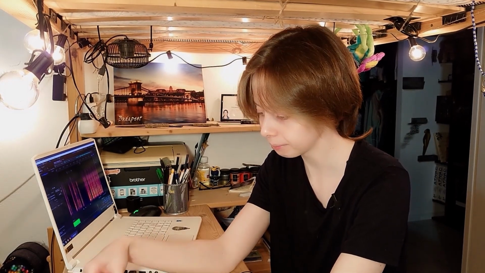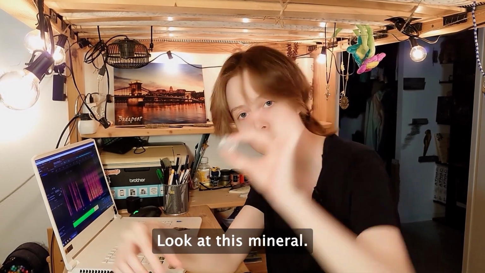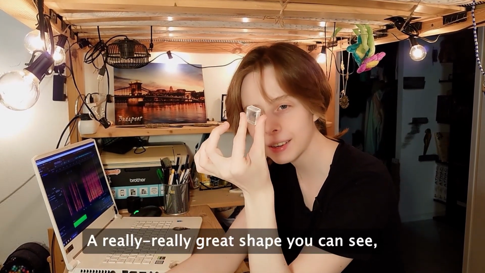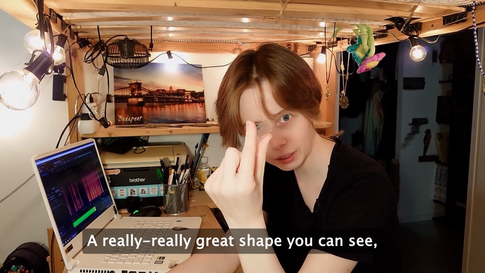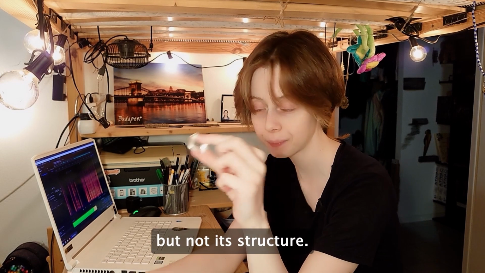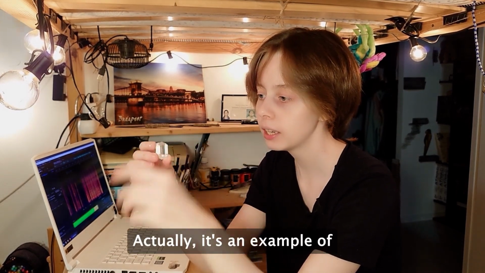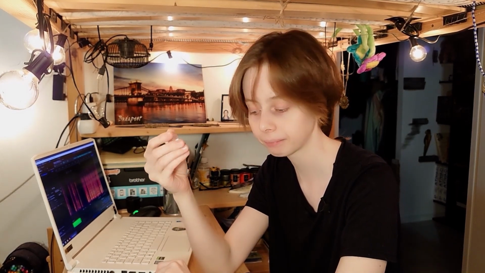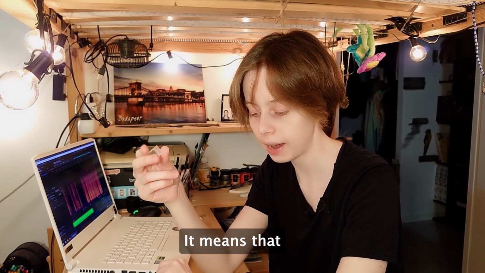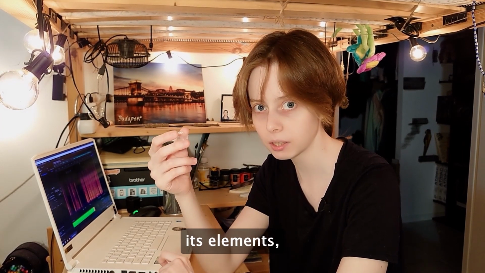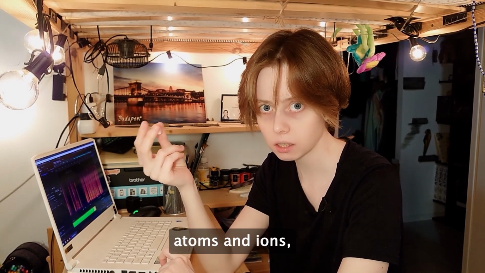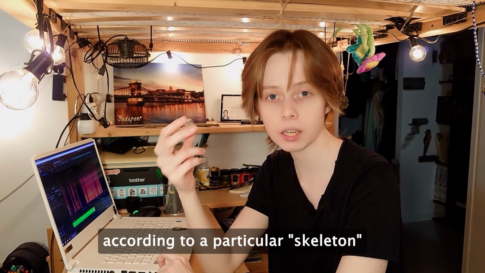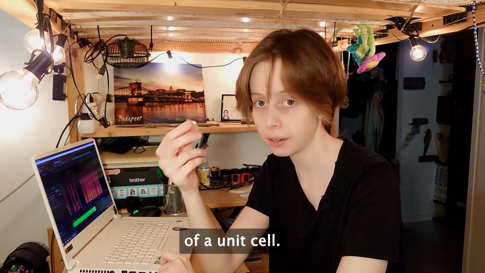Okay, look at this mineral. It's Iceland spar. A really great shape you can see, but not its structure. Actually, it's an example of a trigonal crystal system. It means that its elements, atoms and ions, unite with each other according to a particular skeleton of a unit cell.